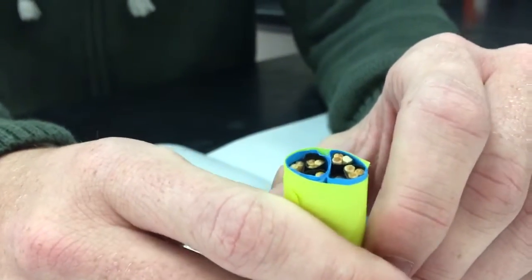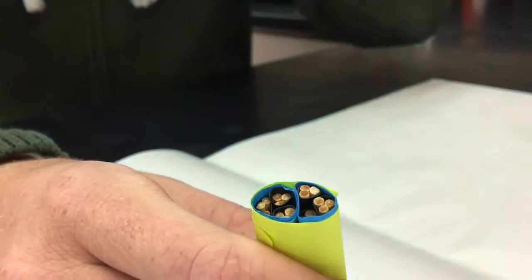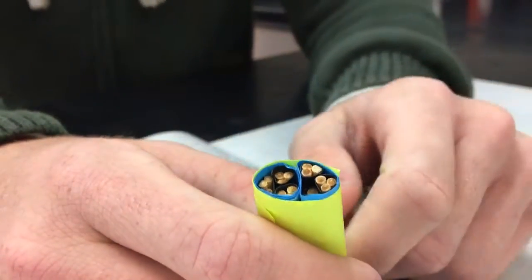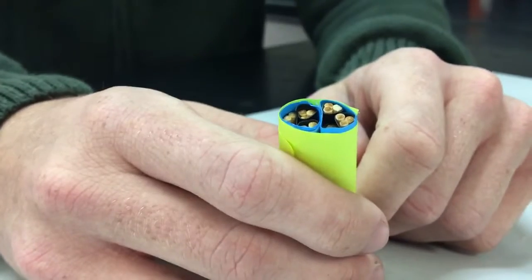And within each muscle fiber, there are myofibrils, which are covered in the sarcolemma. And within the myofibrils are myofilaments such as myosin and actin.